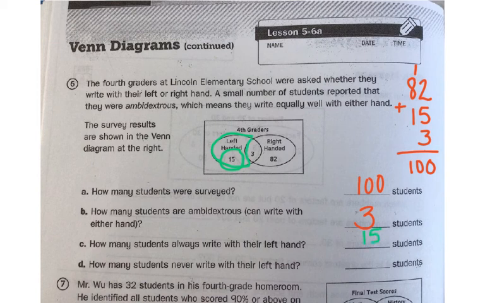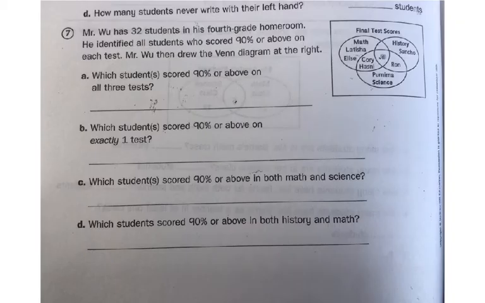How many students never write with their left hand? So that wouldn't be this one, and it wouldn't be those here. We're just looking at the ones that are only right-handed. 82 of them.